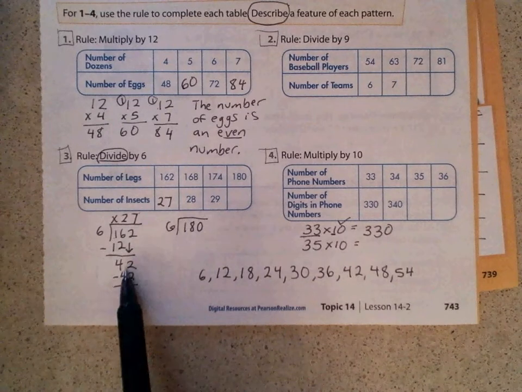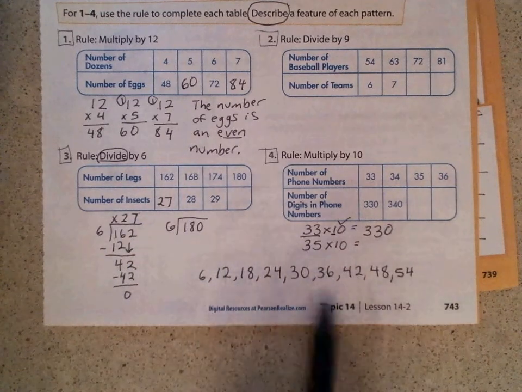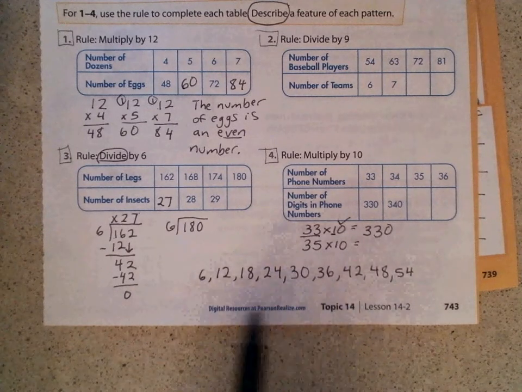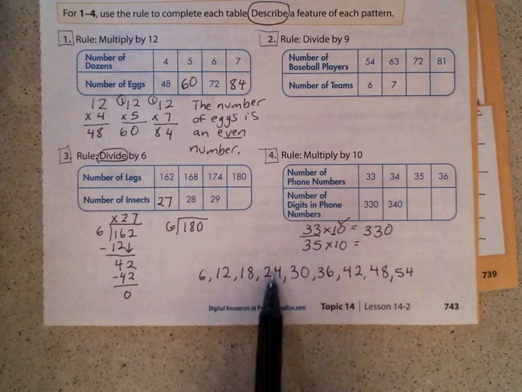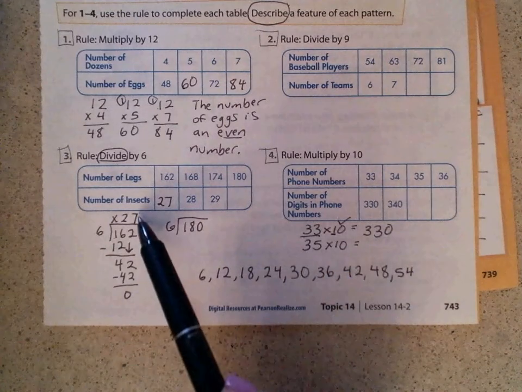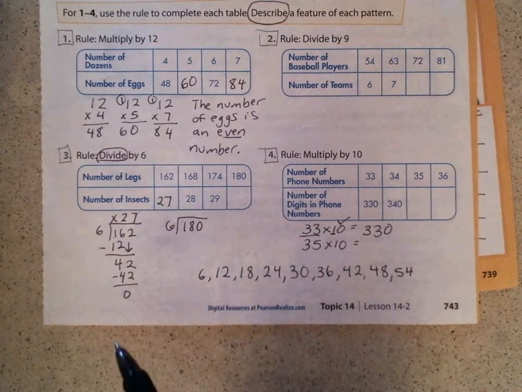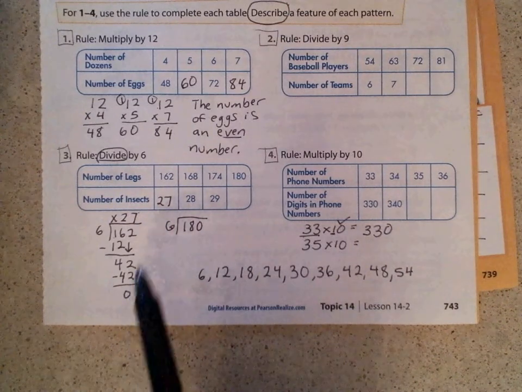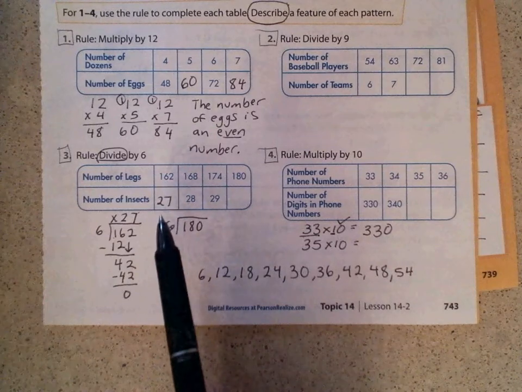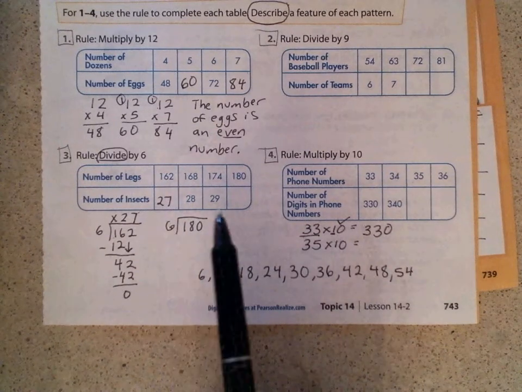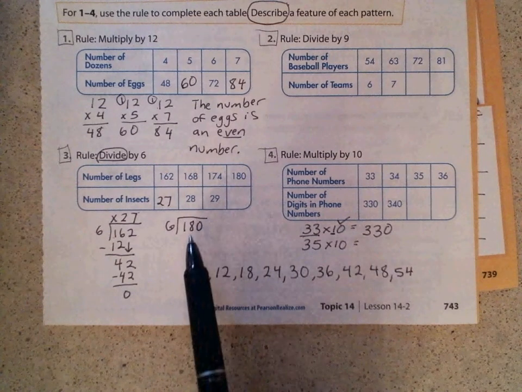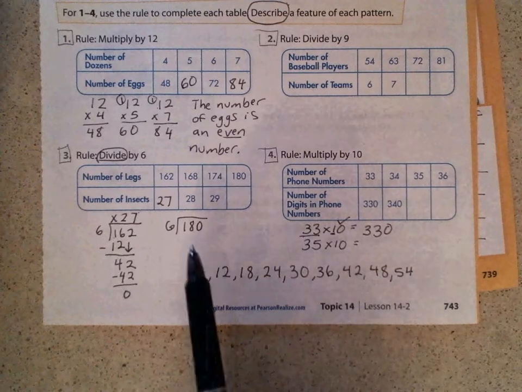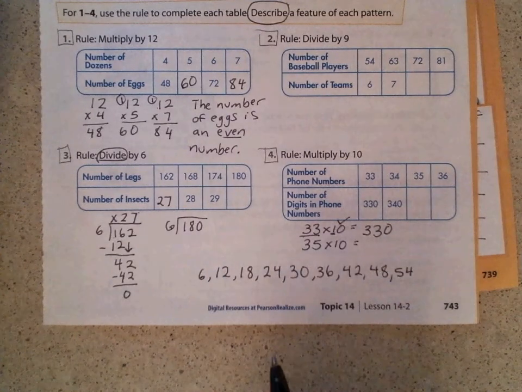And then I bring down my 2, and 42 divided by 6, I'm going to look at my list here and I can get exactly 42, so I'm going to count over to get my up number. 1, 2, 3, 4, 5, 6, 7. So my up number is 7, and 7 times 6 is 42. And 42 minus 42 is 0. So I know if there's 162 legs, there will be 27 insects. So to fill in this box, you're going to take 180 and divide by 6, and you already have your skip counting done, so that should be pretty easy peasy.